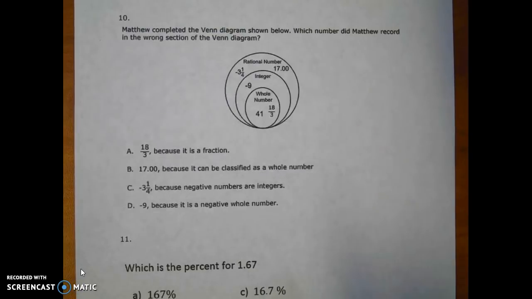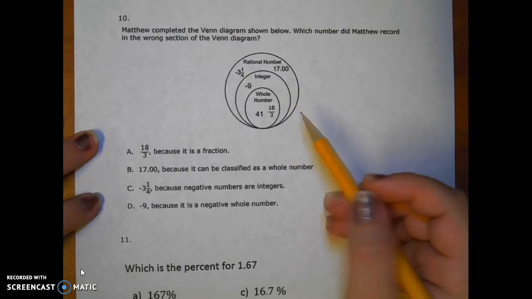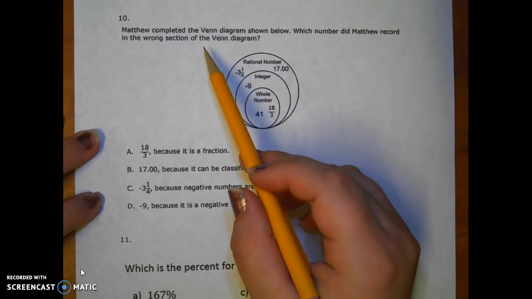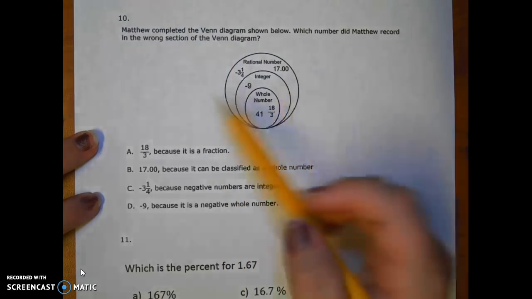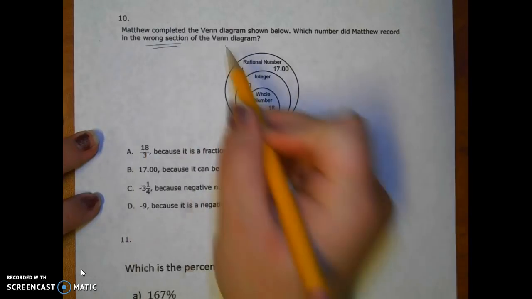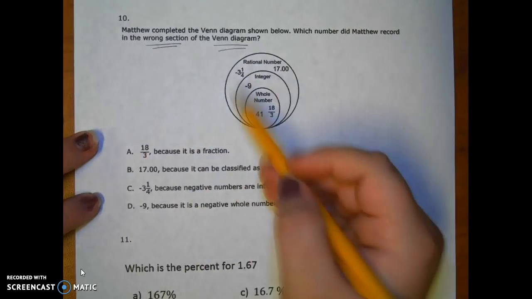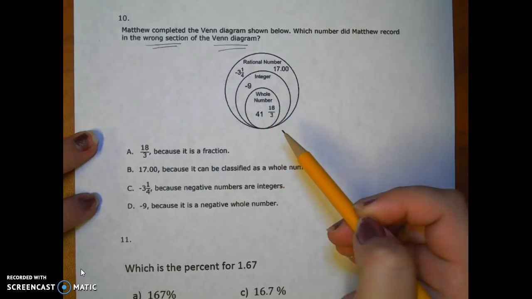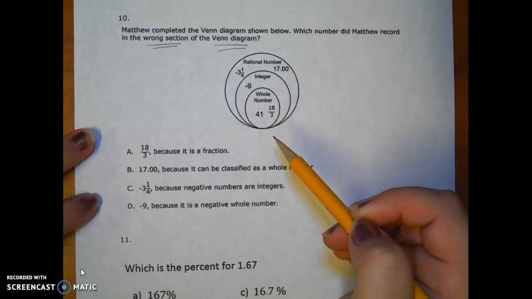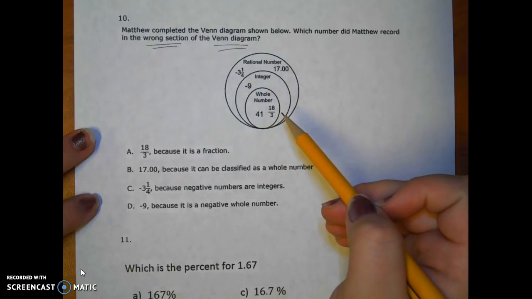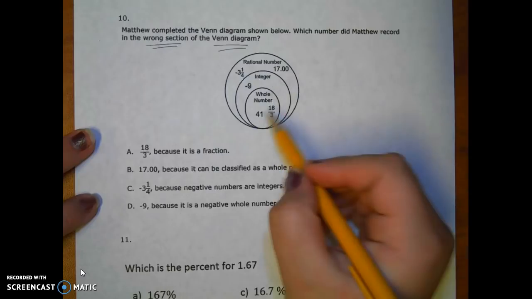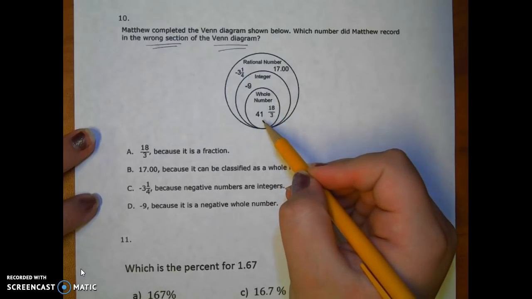All right, now we're on number 10, last page. Matt completed the Venn diagram below. Which number did Matt record in the wrong section of the Venn diagram? So which one of these was put in the wrong section? What I did first was I just went through these numbers and checked to see which one was right, which one was wrong. So let's go ahead and start with the whole numbers. We know 41, that's a whole number. It's a positive counting number, so that one's good.